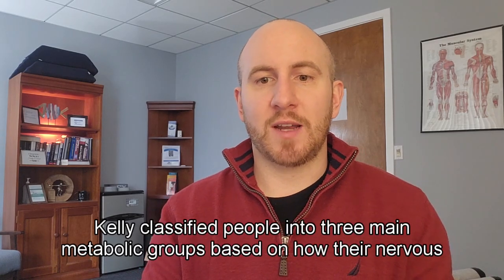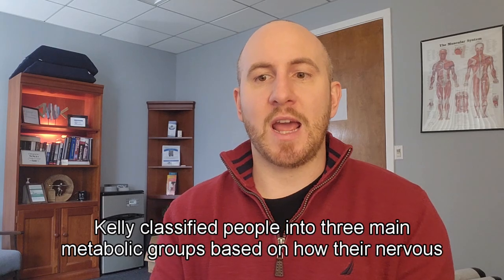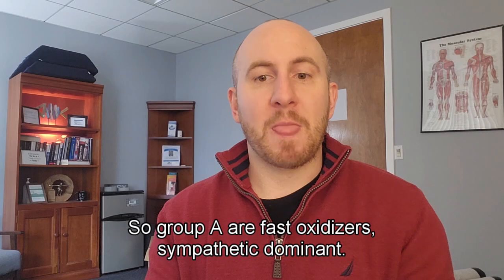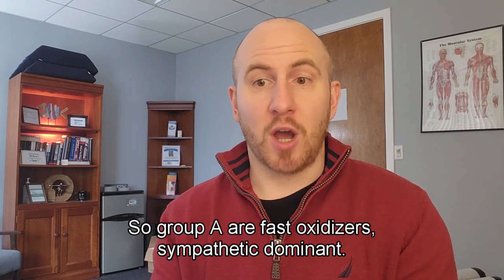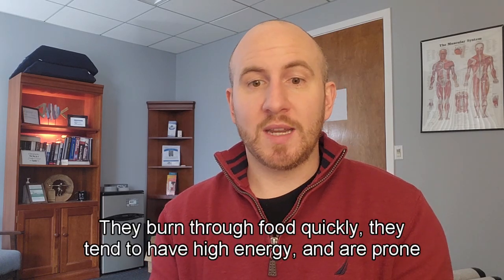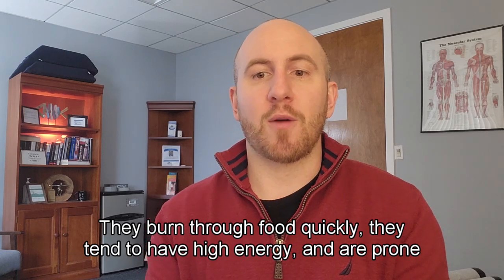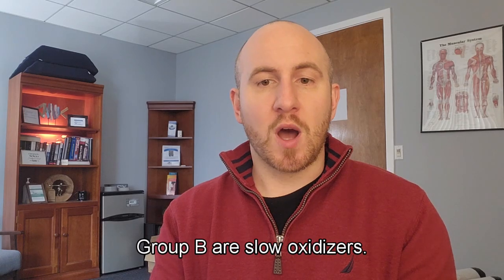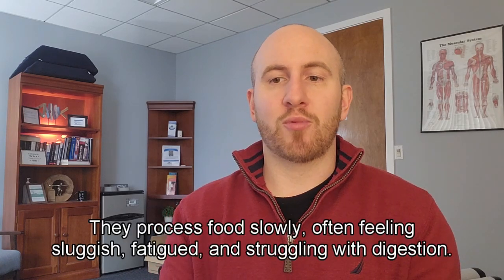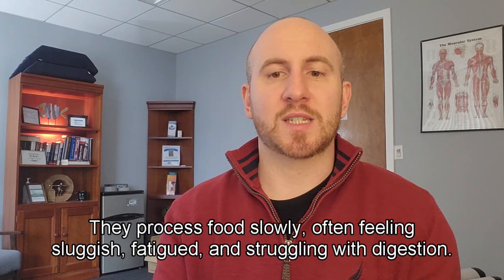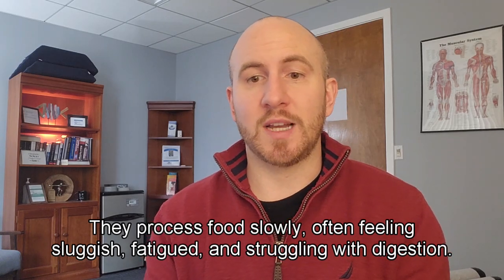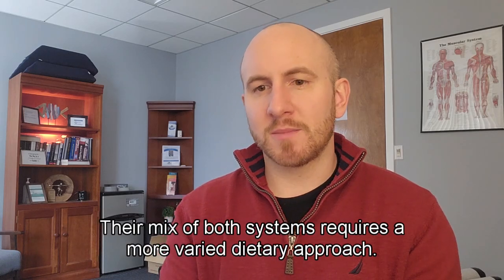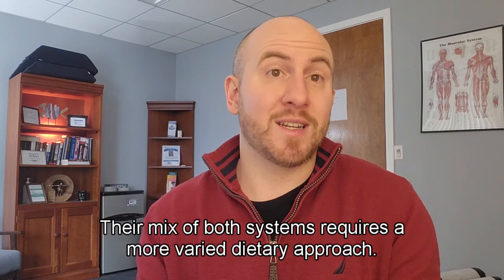So Dr. Kelley classified people into 3 main metabolic groups based on how their nervous system and metabolism function together. Group A are fast oxidizers, sympathetic dominant. They burn through food quickly, they tend to have high energy, and are prone to anxiety, stress, and inflammation. Group B are slow oxidizers. They are parasympathetic dominant. They process food slowly, often feeling sluggish, fatigued, and struggling with digestion. And then group C are balanced oxidizers. They're a mix of both systems and require a more varied dietary approach.